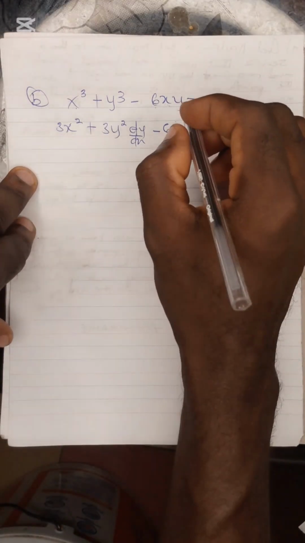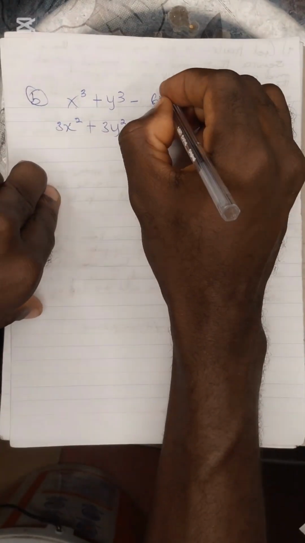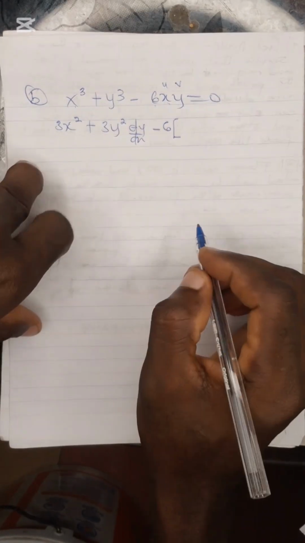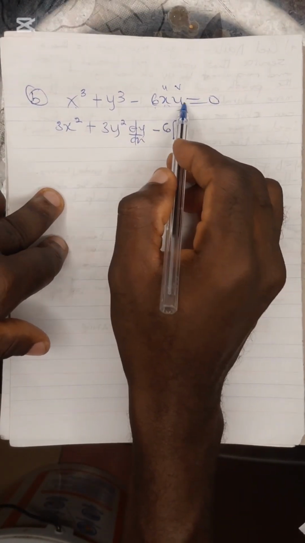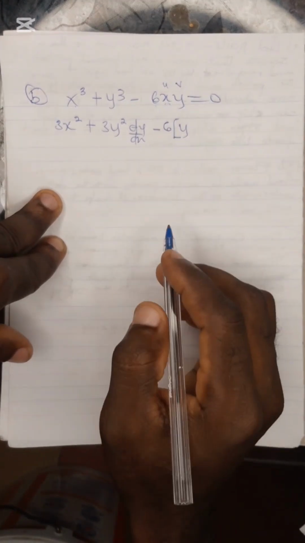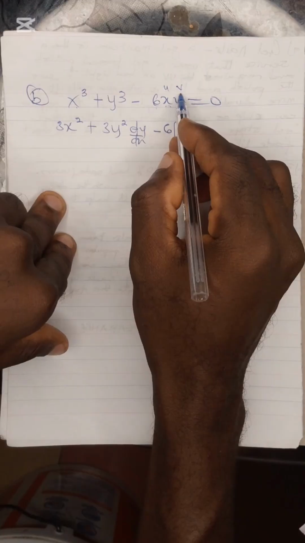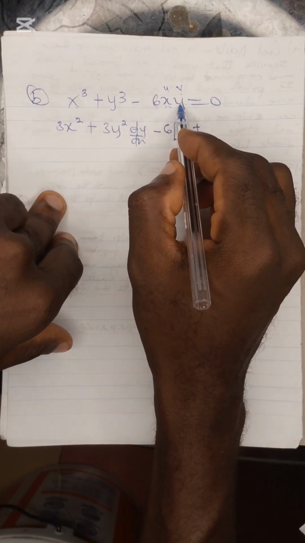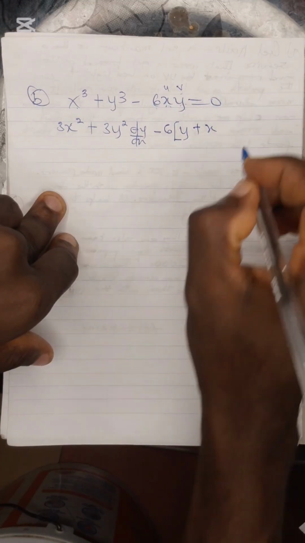If you are going to differentiate xy using the product rule, remember this is going to be our u, this is going to be our v. So we differentiate u, that will give us 1, and we multiply by y, so it is going to be y. And then we differentiate v, that is also going to give us 1. Then we multiply by x, that's going to give us x.